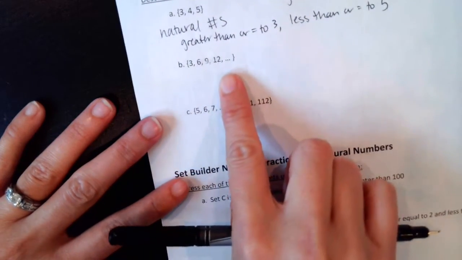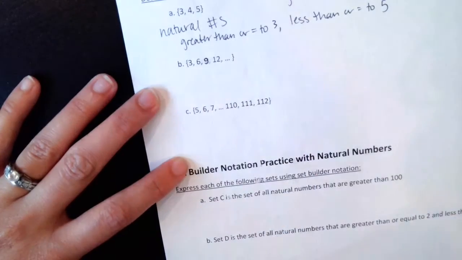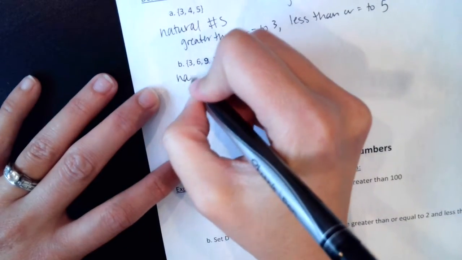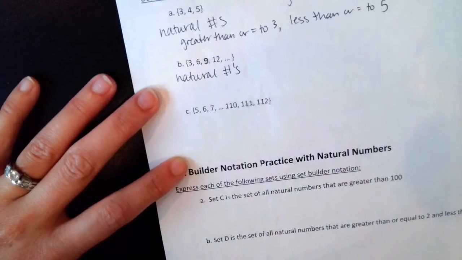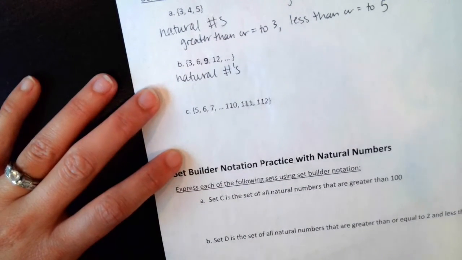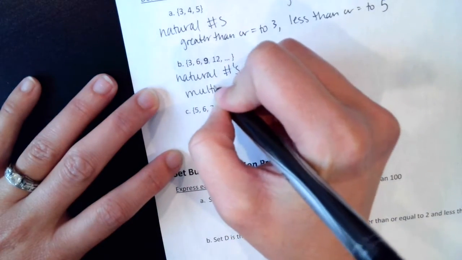Let's look at this one. I've got 3, 6, 9, 12, and it goes on forever and ever and ever. So these are natural numbers, and you have to decide what they have in common. What do 3 and 6 and 9 and 12 all have in common? These are all multiples of 3.